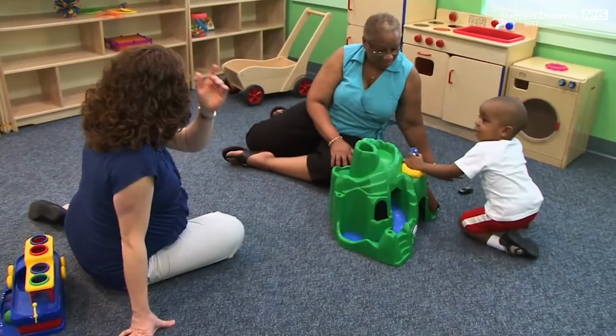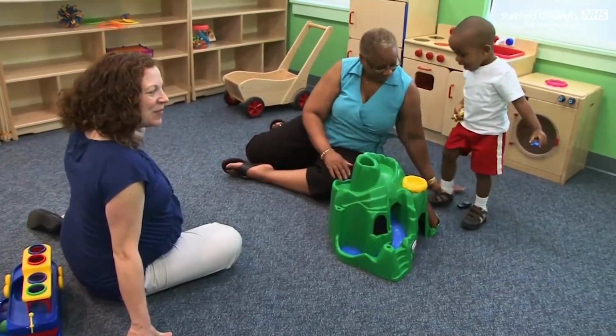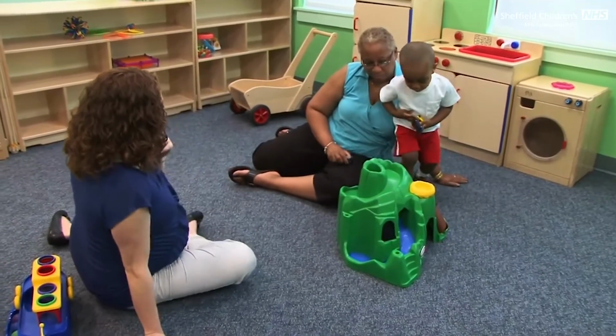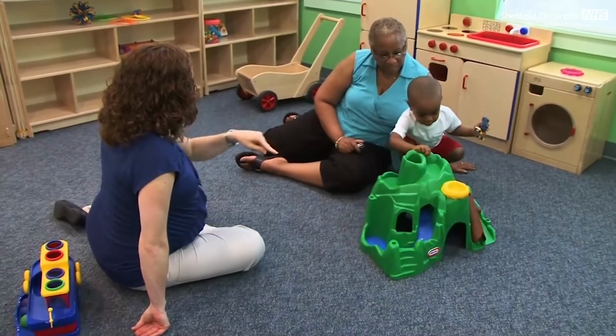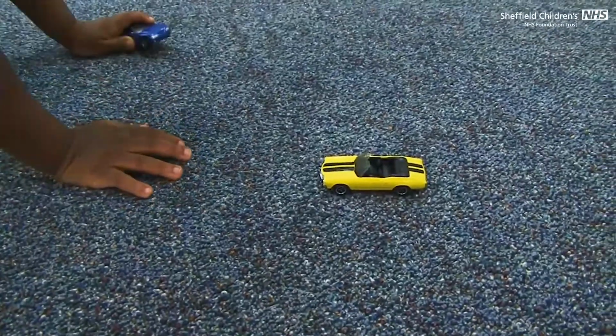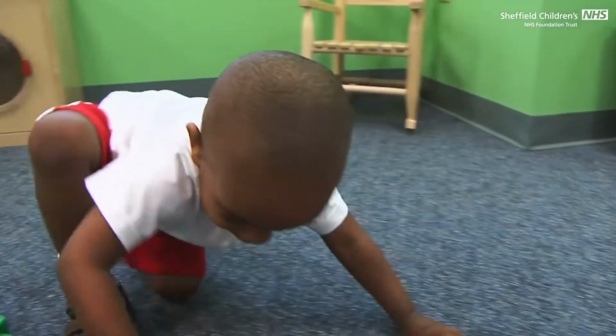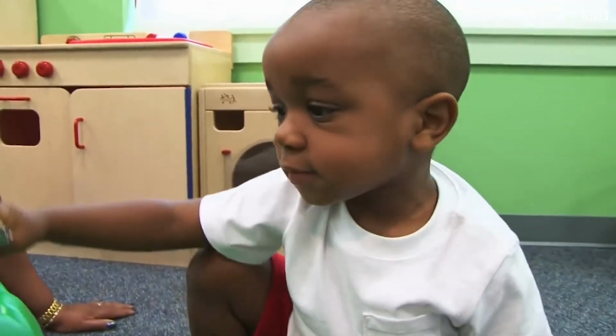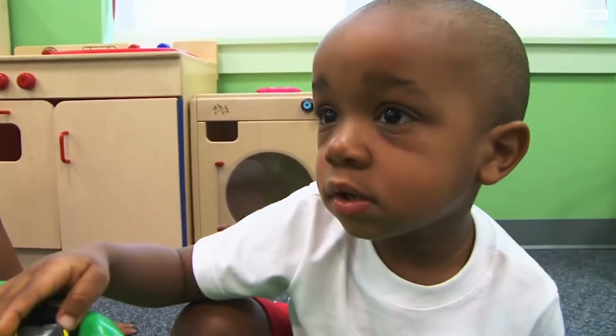The next thing I want you to think about is your language. So we already know go is a word because he's saying it. Go! But what other words can you think about with this toy? Car. Good. Renee, like lots of parents, wants to teach her child something new. That's where we get the next part of the strategy, the expand part. We can think about expanding on our language a little bit and saying car go or go car.